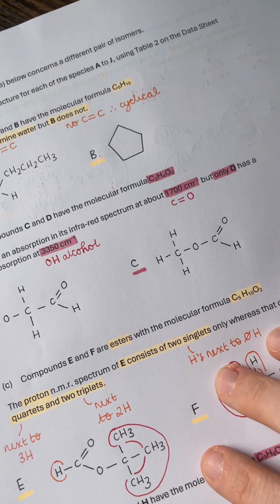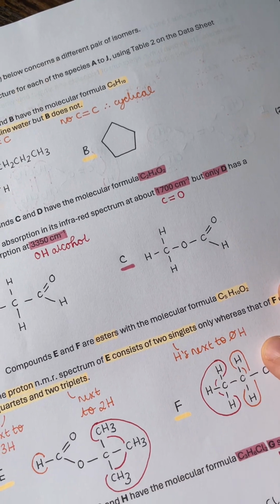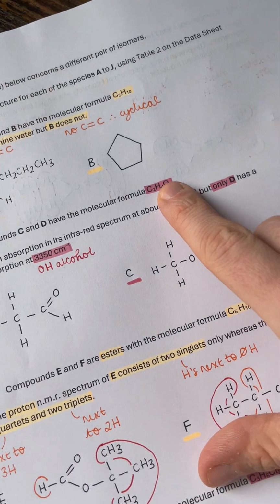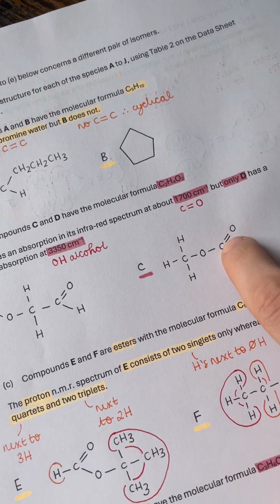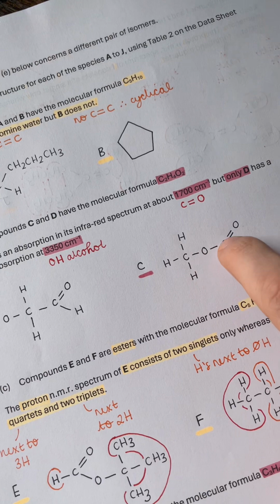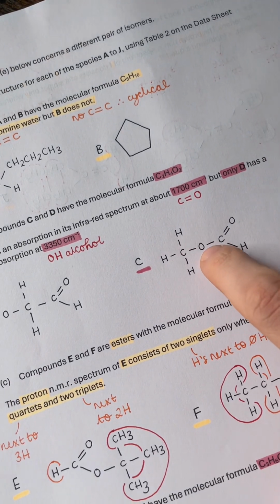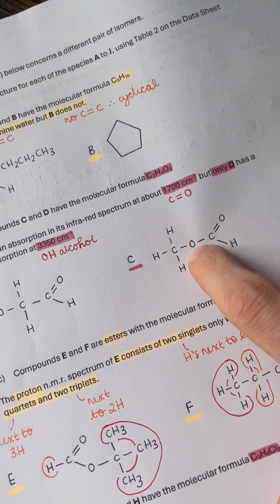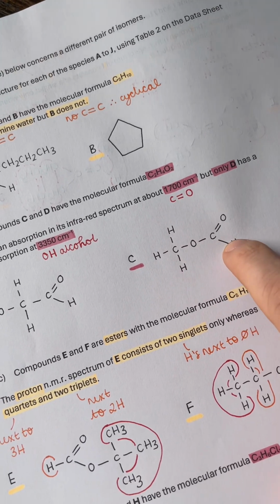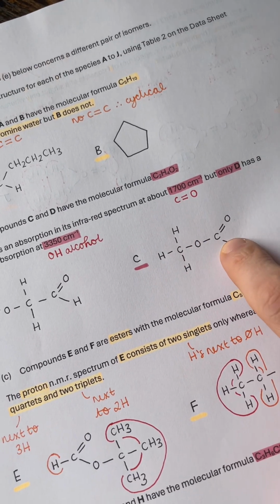For C, I can't have an OH alcohol, but I have to have a second oxygen to meet the molecular formula. So as well as having the C double bond O, I've decided to put the second oxygen to make an ether, which is when we put the oxygen in between 2 carbons. You could, I think, have made it into a carboxylic acid and put the OH there.